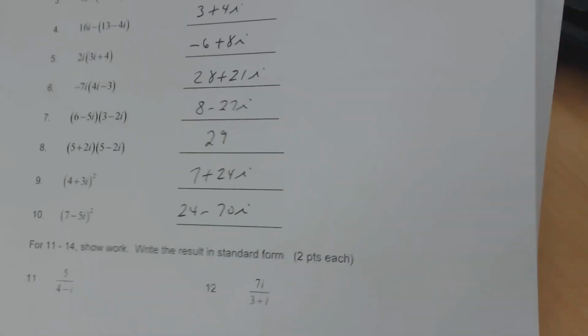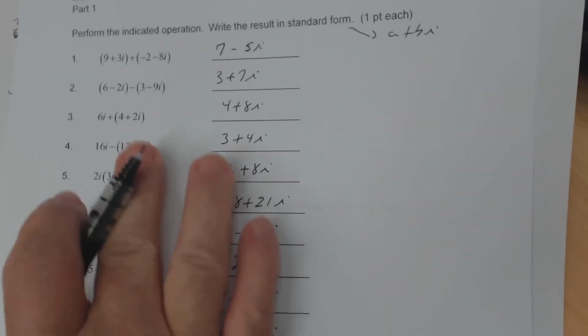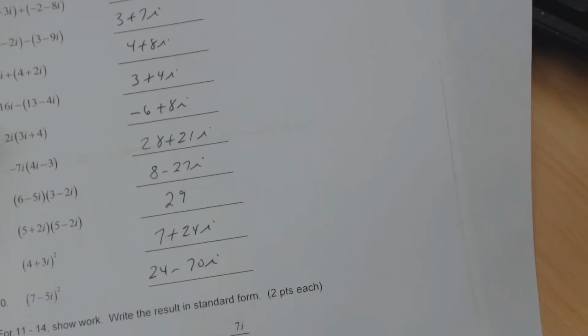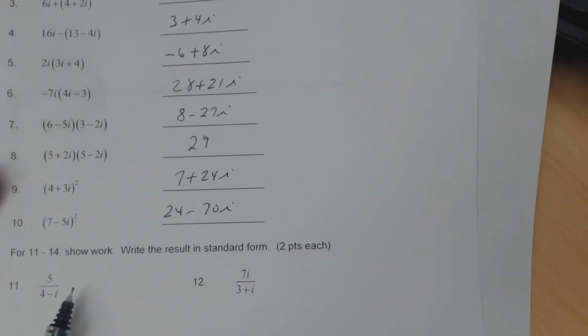Okay, now number 11. And now number 11, you have to show the work. So these you did not have to show the work, but you did have to do some work to get those. You know, notice how much work was involved. So you did have to do that. But here I need for you to show the work. Okay, so let's talk about some stuff here.